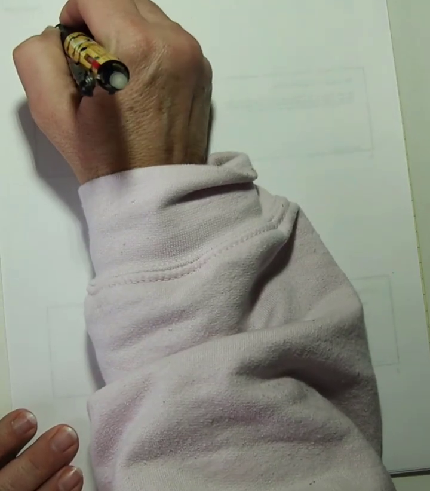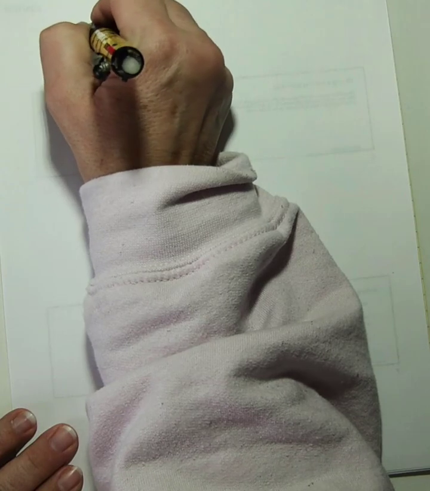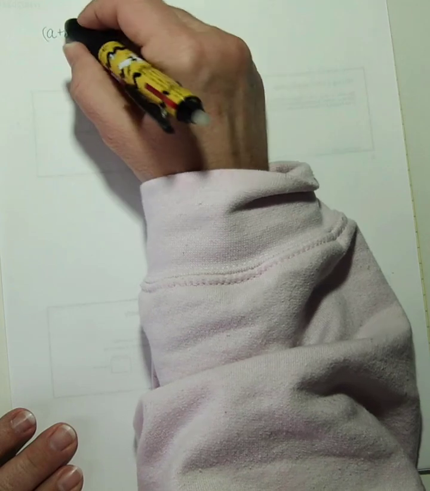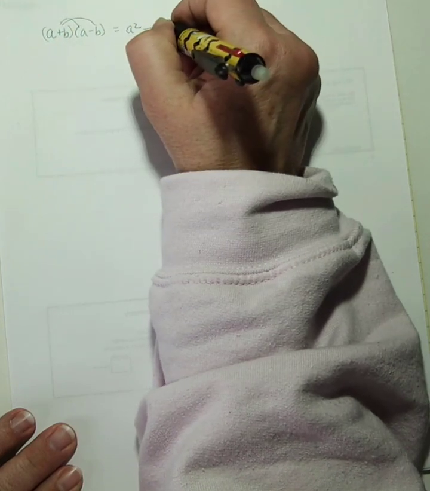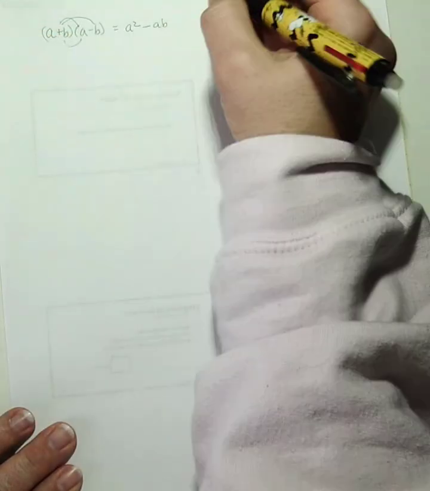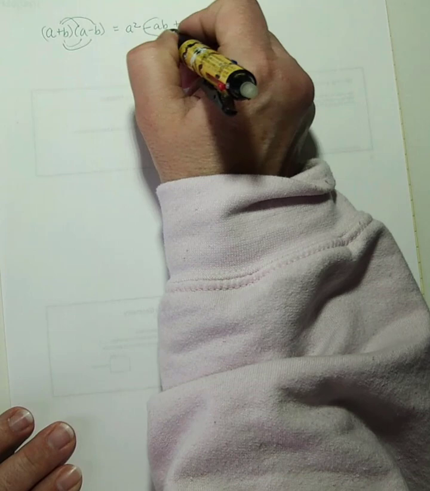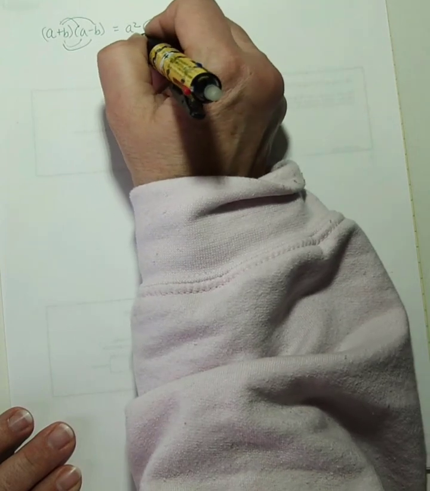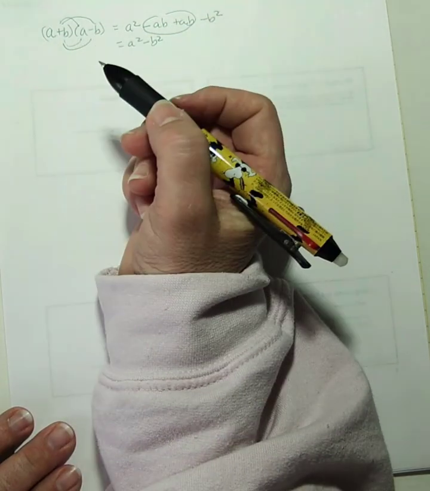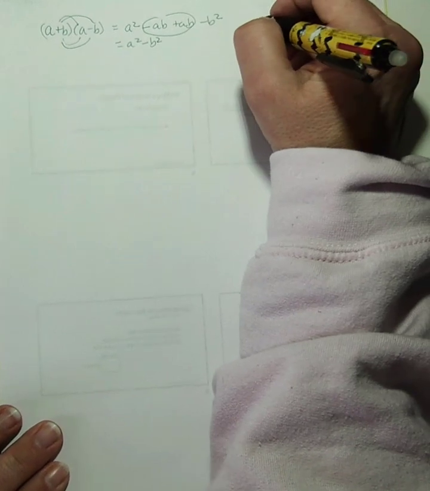Now there are special cases when you have to factor a difference of squares. So we have to remember that a plus b times a minus b, no matter what a and b are, would give us a squared minus ab plus ba, but ba we always write in alphabetical order, would be plus ab, minus b squared. Always the middle term cancels. So we find that a squared minus b squared equals a plus b times a minus b. And that was something I told you you really need to learn.